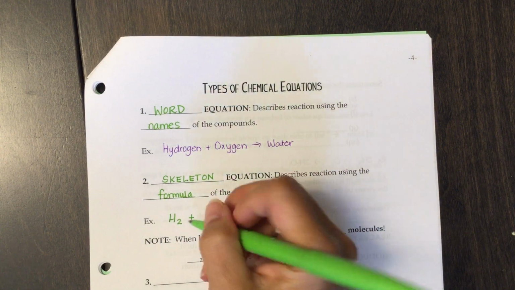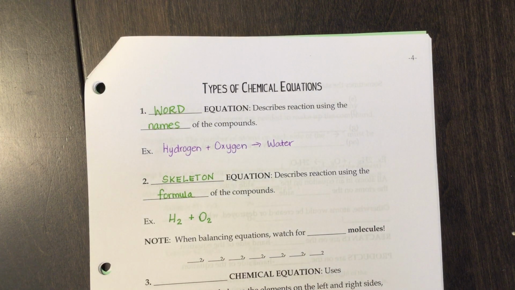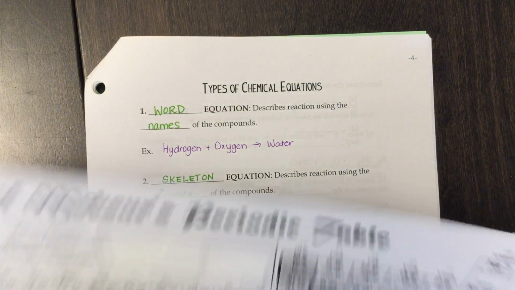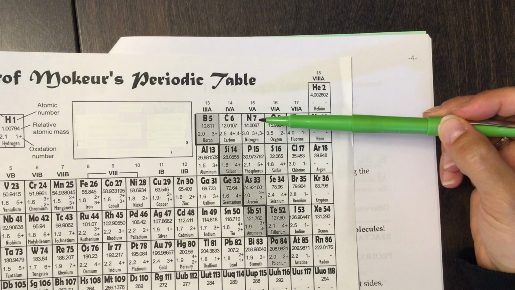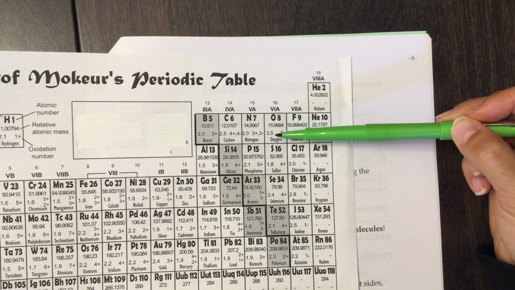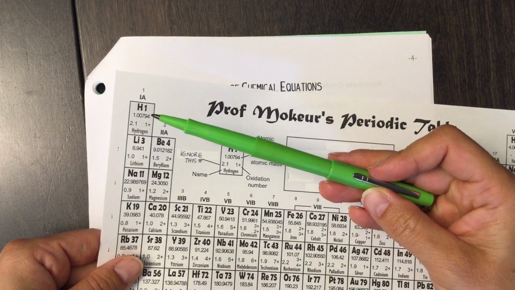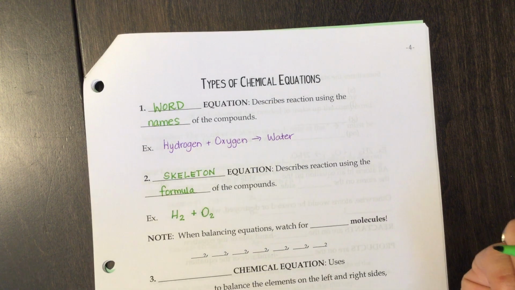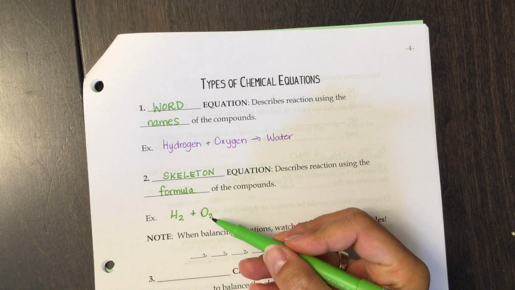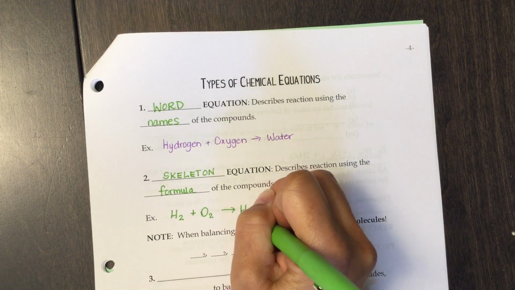Plus oxygen by itself is O2. It's also one of those diatomic molecules. Remember, it's a group of 7, so we start at nitrogen. 1, 2, 3, 4, 5, 6. And hydrogen, those are all the diatomic molecules. That just means that when they're by themselves, they're never by themselves. There's always 2 of them. Okay, and it produces water.